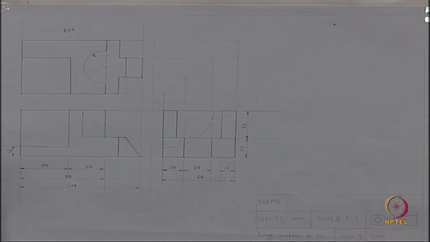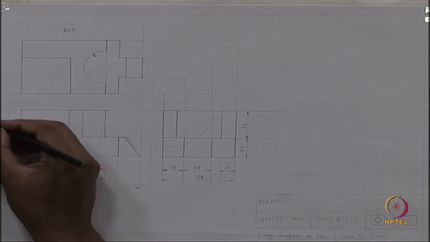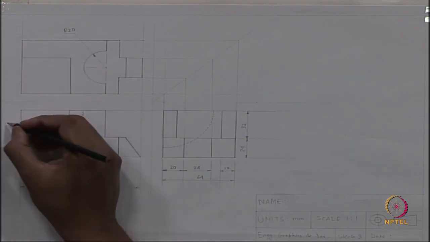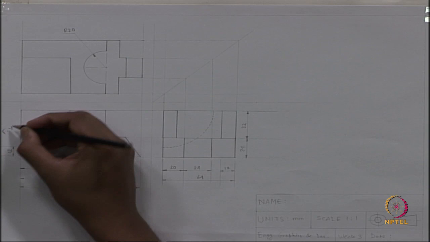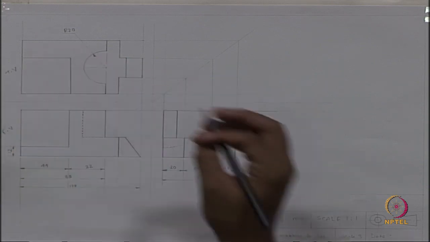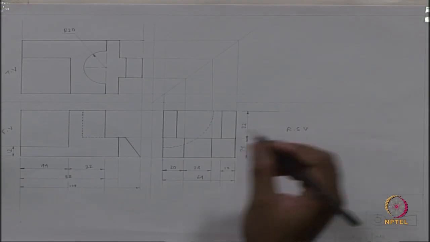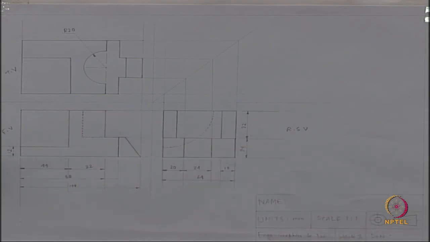So, we are finally done with problem number 2, a simple object in third angle projection. We have drawn the front view, top view and right side view. This FV, TV and RSV I just wrote so that you can understand.